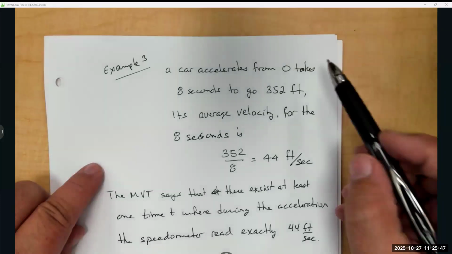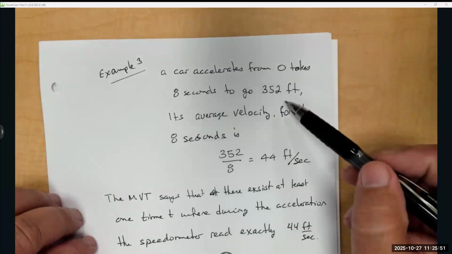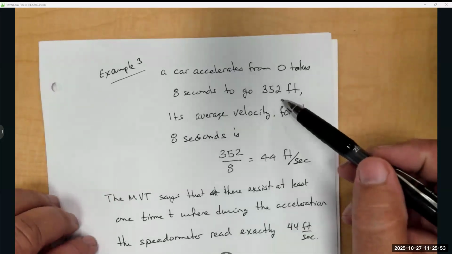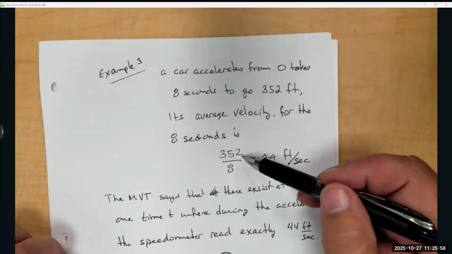This was a car that accelerates from zero, from standing still, and takes 8 seconds to go 352 feet. Its average velocity in those 8 seconds is, well, let's look at the graph of this thing.